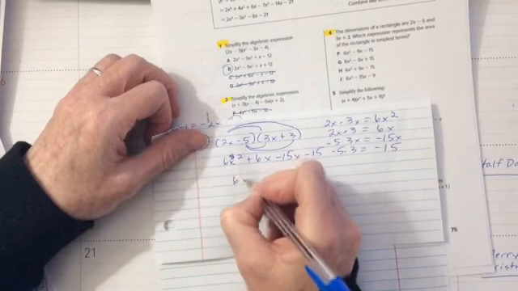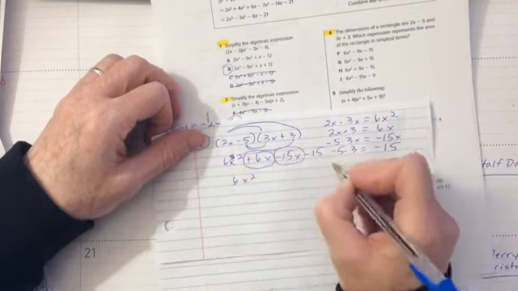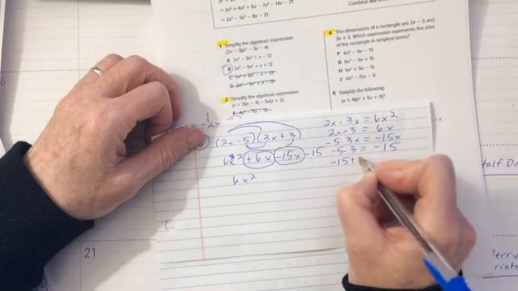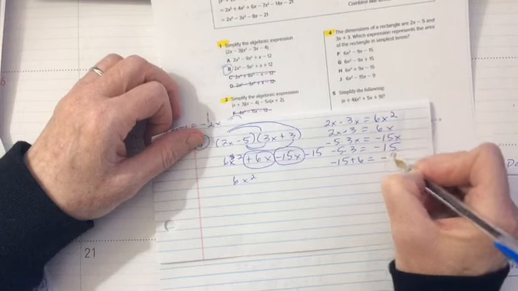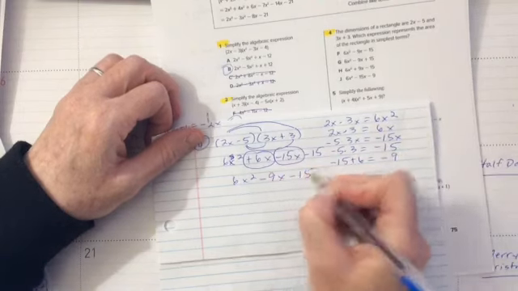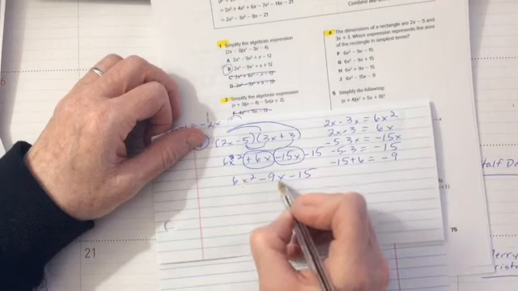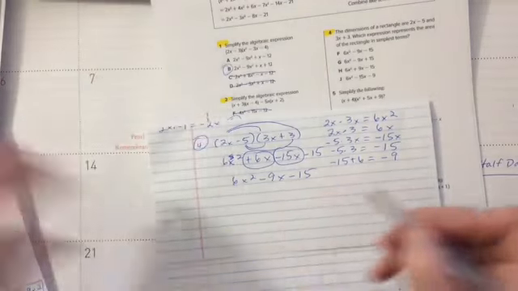So we have 6x squared. We can combine these two, and we have minus 15 plus 6. That would equal negative 9. Negative 9x minus 15. So 6x squared minus 9x minus 15. So therefore our answer is F. One more on this page.